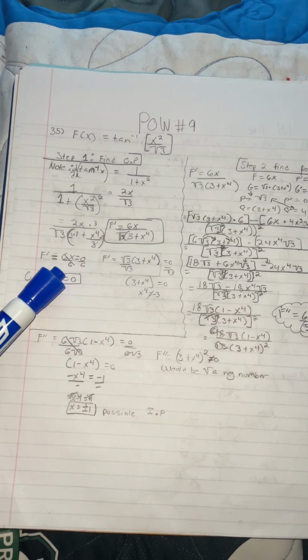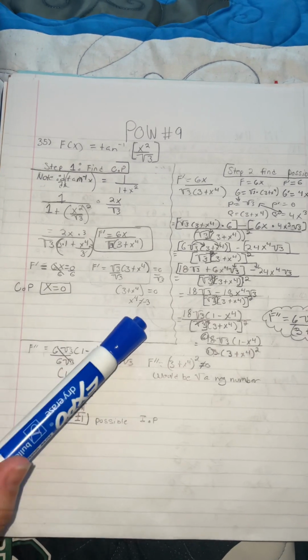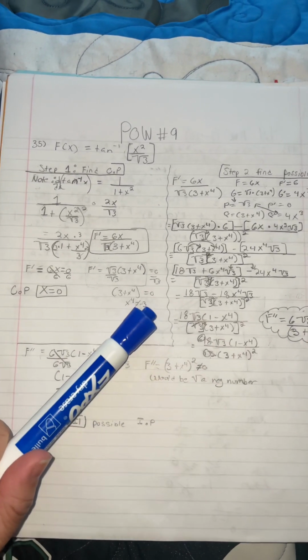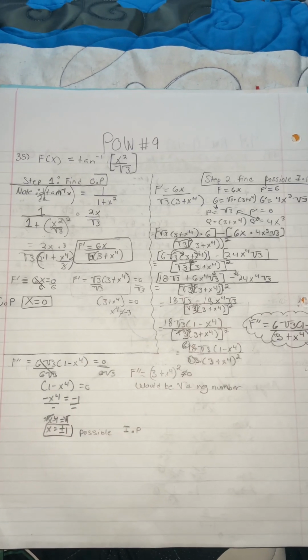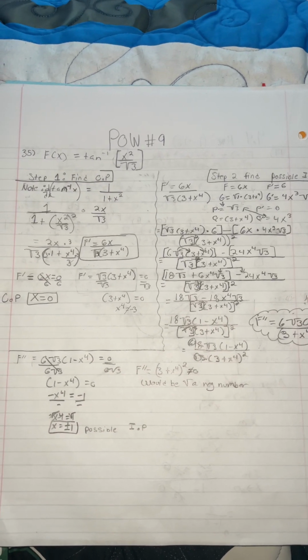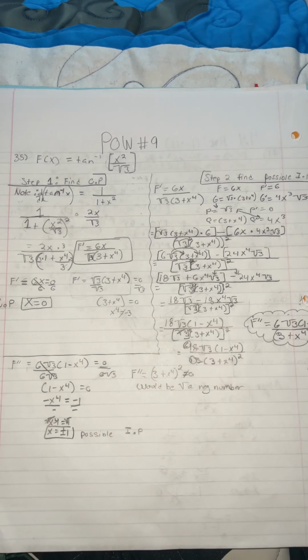So then you get here, and your critical point is x equals 0, and we get no other critical points for this one because, as you know, this is a -3, so any number we get is just going to be an imaginary number, and we don't want an imaginary number.